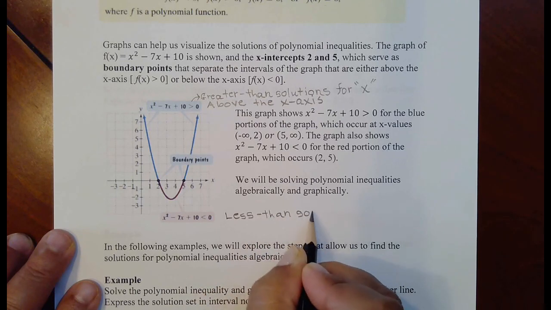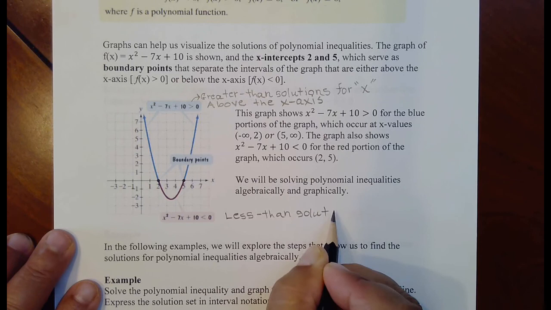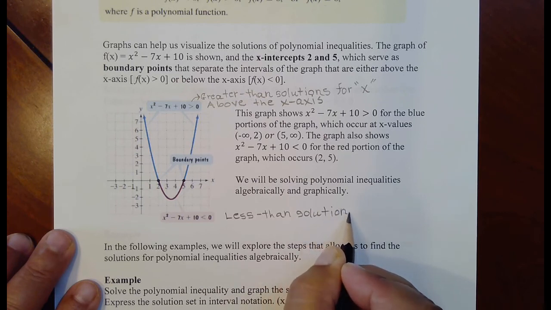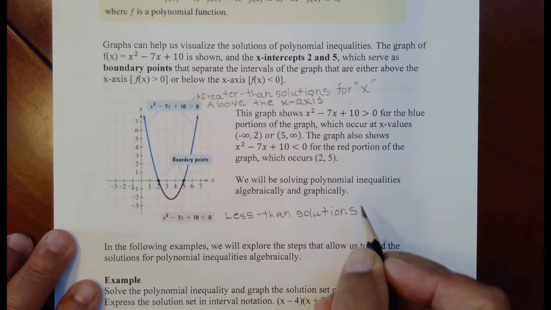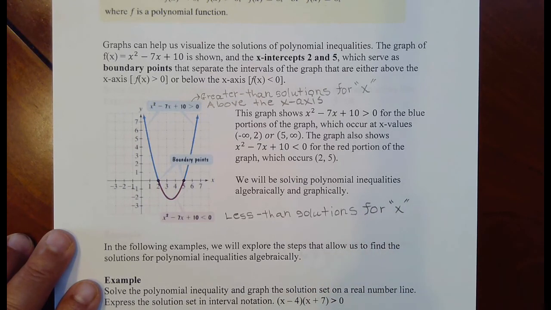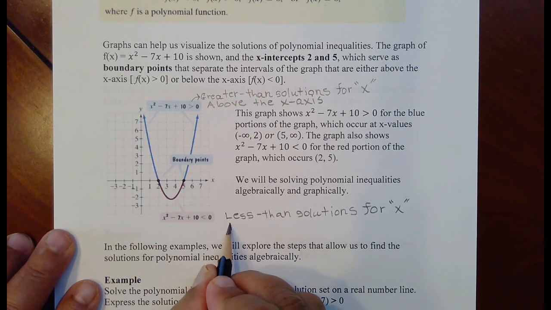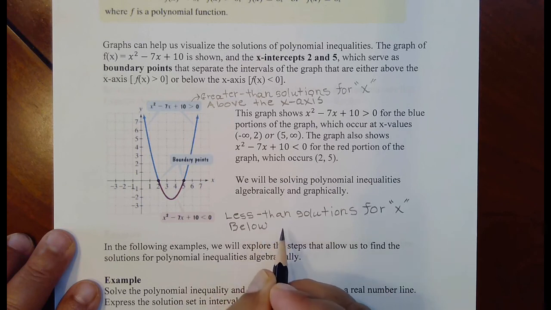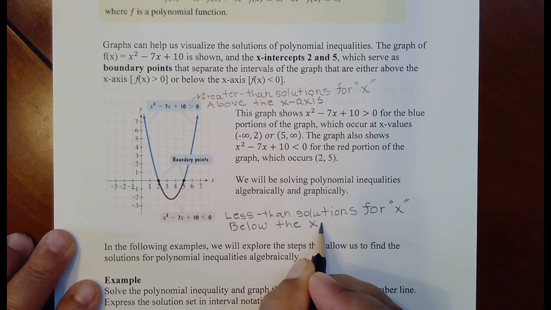So the less than solutions, and you'll be asked to do this for some of the problems in My Math Lab. Just get the answer by looking at the graph. So I wanted to supply you with a picture where we can discuss that. That will be any of the x values that are on the graph below the x-axis.